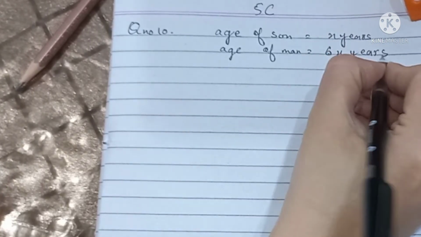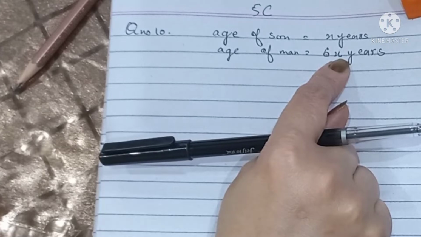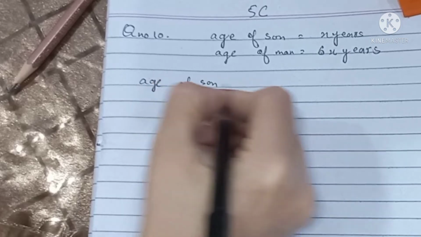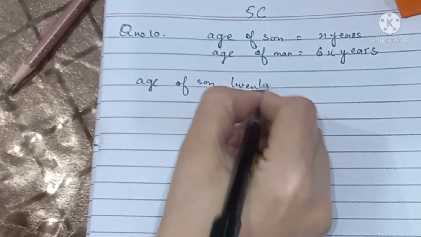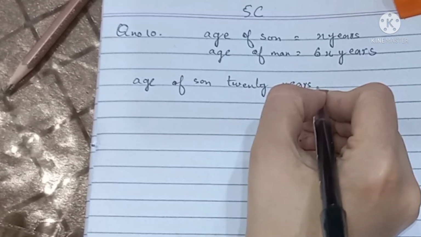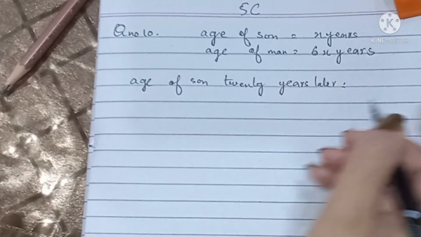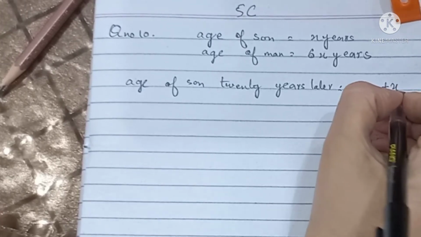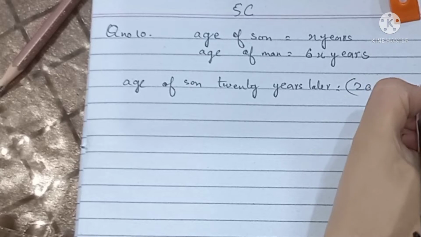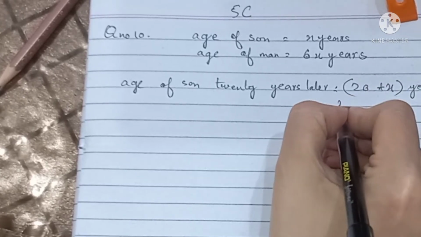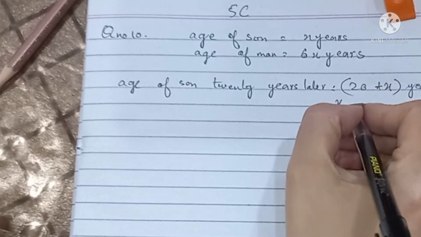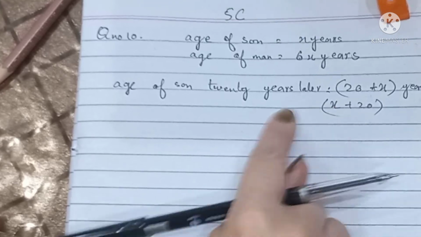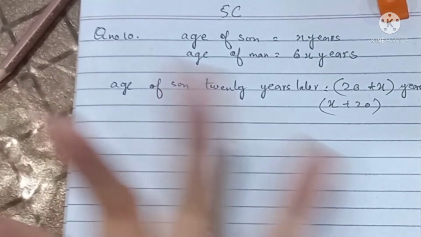Okay, the next is age of son 20 years later. It means 20 plus x years. We always write the variable first and the other side is for the constant 20, so it will be written like this: x plus 20. And after 20 years, what will be the father's age?